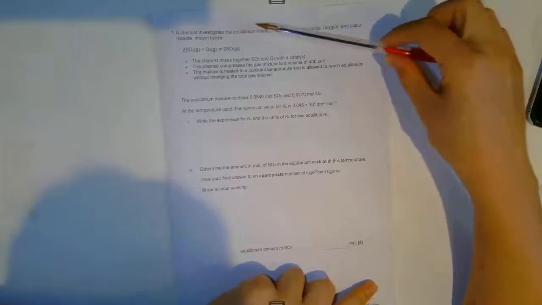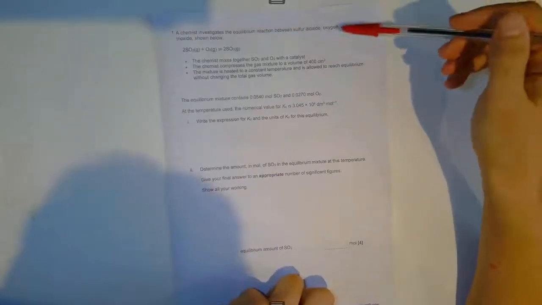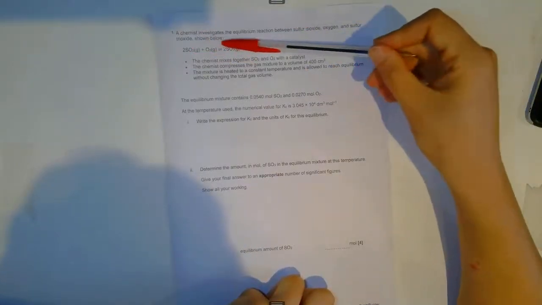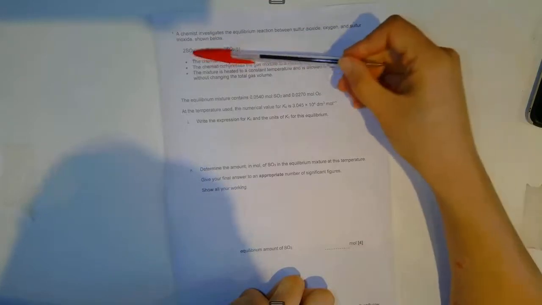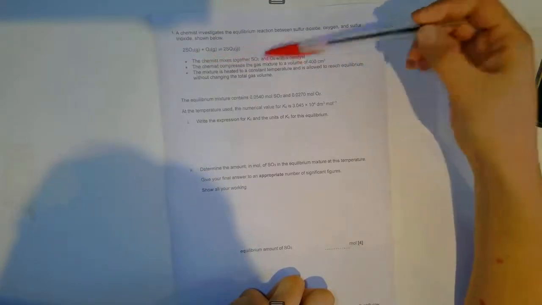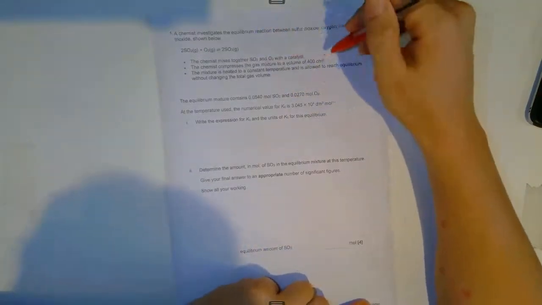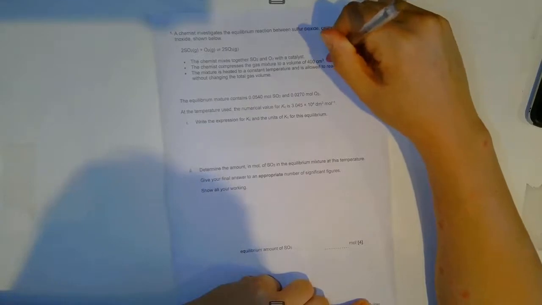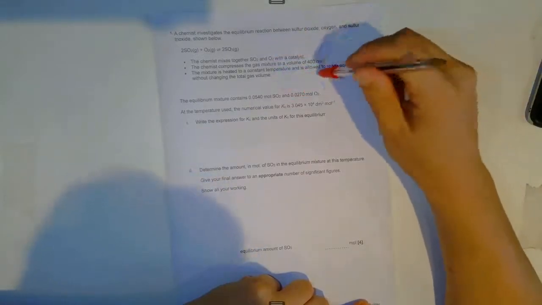A chemist investigates the equilibrium reaction between sulfur dioxide, oxygen, and sulfur trioxide, shown below. So here we've got our sulfur dioxide, oxygen, and sulfur trioxide. The chemist mixed together sulfur dioxide and oxygen with a catalyst. The chemist compresses the mixture to a volume of 400 centimeters cubed. The mixture is heated to a constant temperature and is allowed to reach equilibrium without changing the total gas volume.